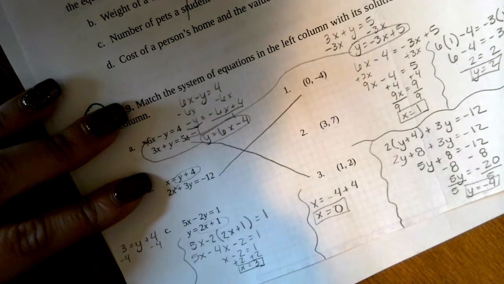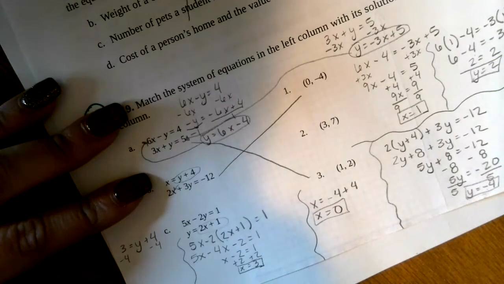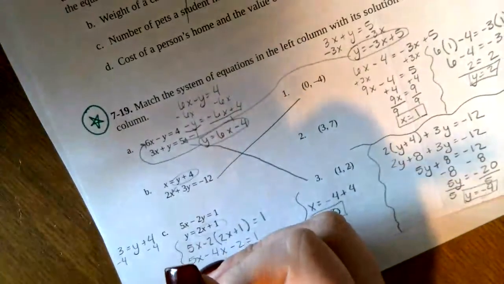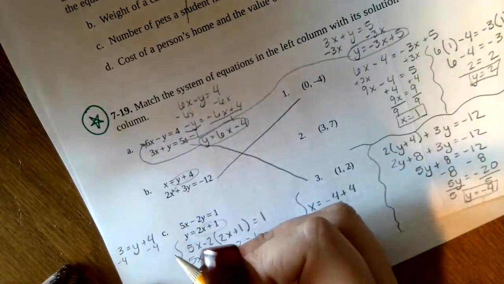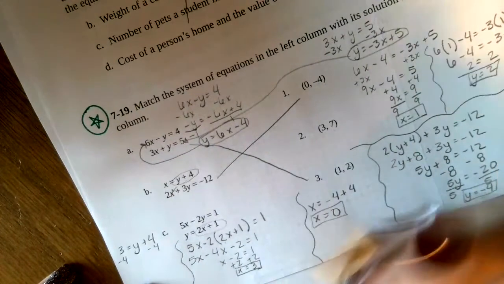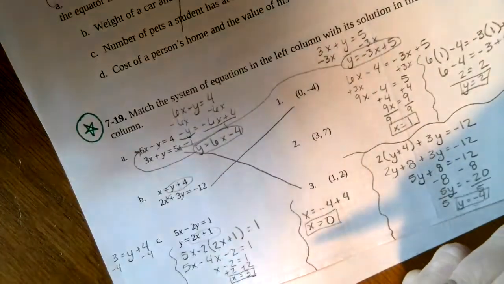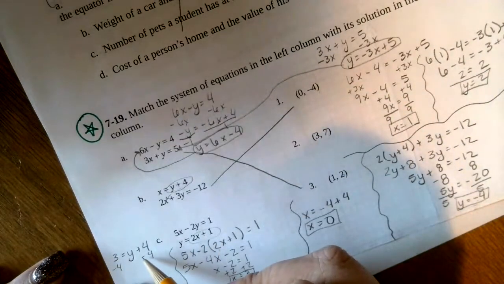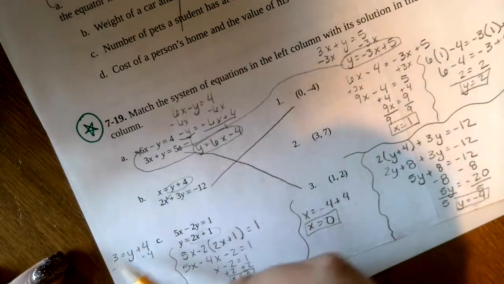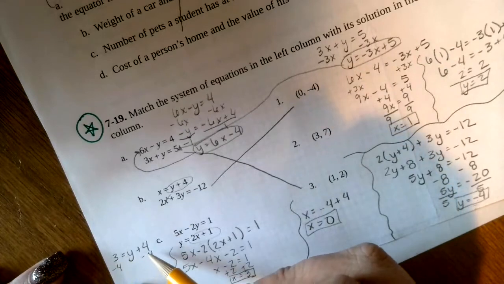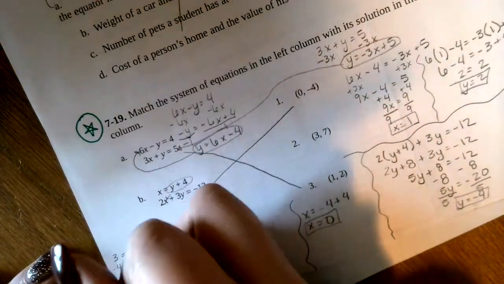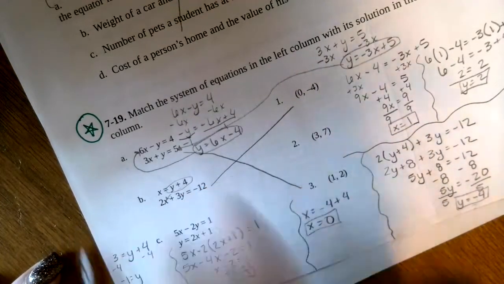Did I do something weird? Plugging that in. Why is that giving me negative 1? Was this supposed to be negative? No, that's not negative. Interesting. Because what I end up with here is negative 1 equals y, which is technically not true.